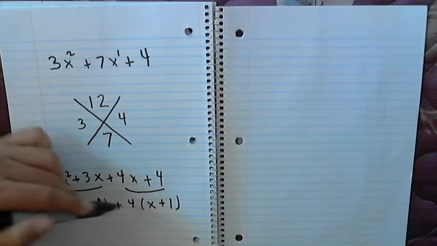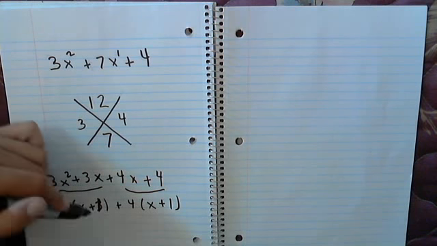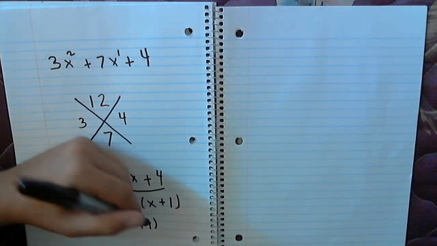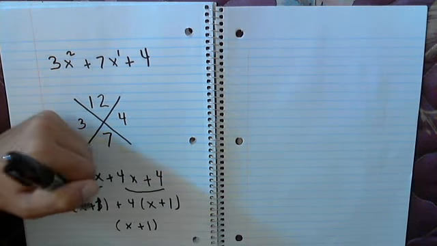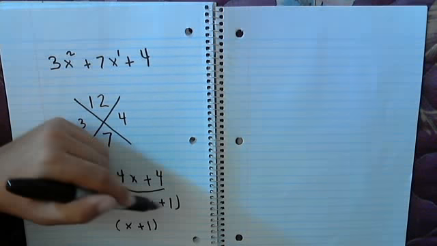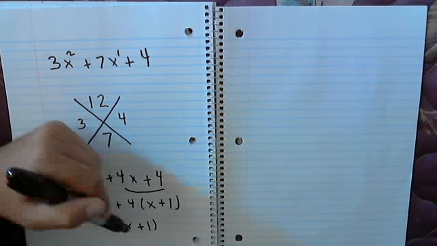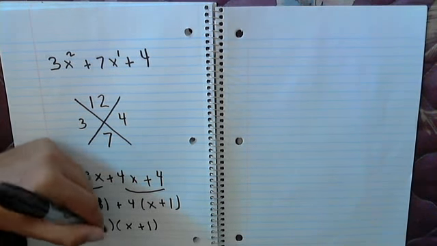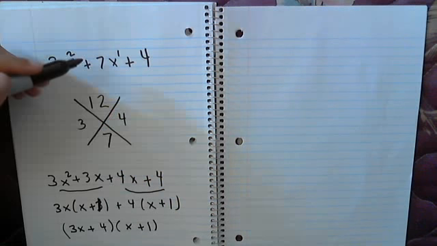Seeing two copies of the same term, these two copies can fall down and become one copy. When you see something times something plus something times something, where the two terms that you see here are the same, it becomes one copy, and then the 3x plus 4 falls into its own set of parentheses. And this is the factorization of this trinomial.